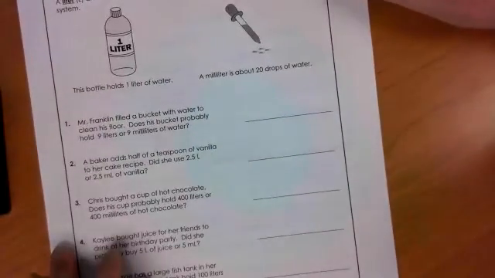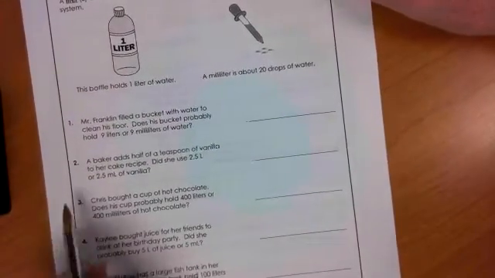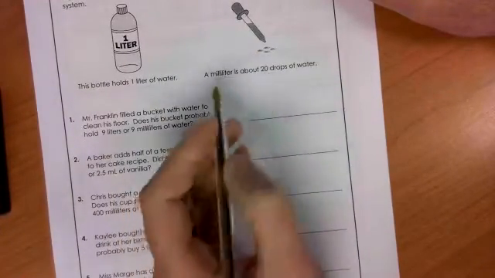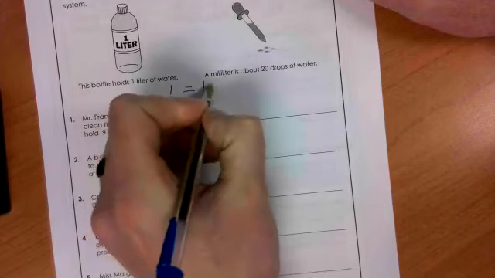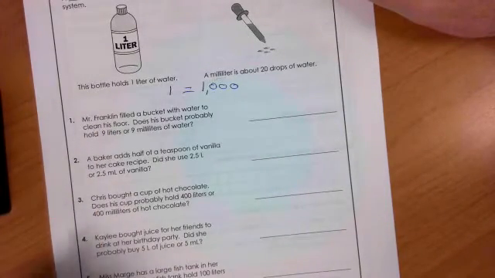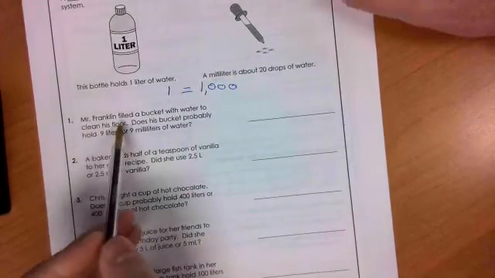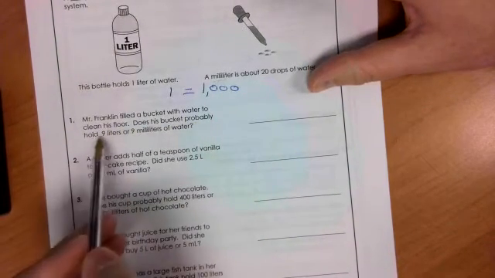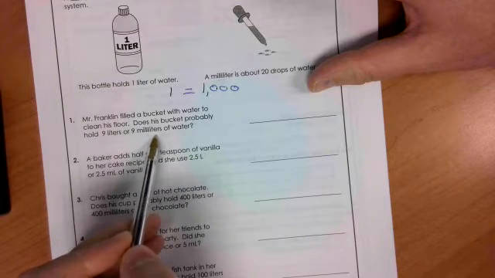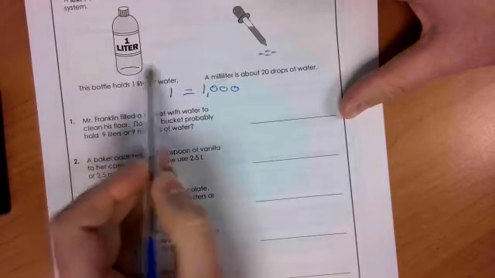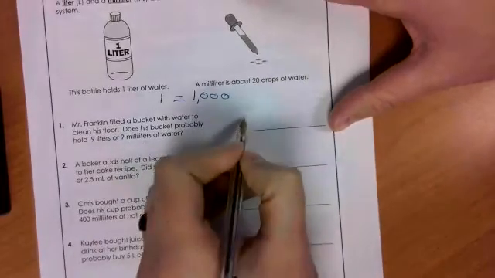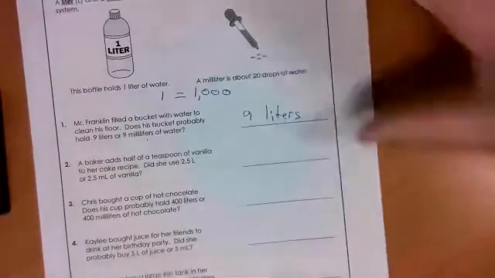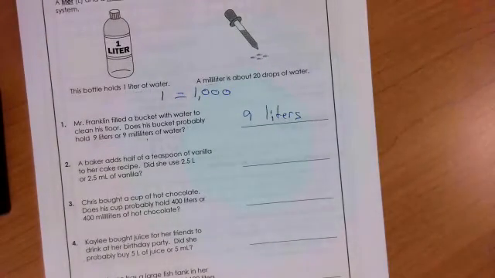Liters and milliliters. A milliliter is about 20 drops of water. Remember, 1 liter equals 1,000 milliliters. Okay? So let's just do number 1 really quick. Mr. Franklin filled a bucket with water to clean his floor. Does his bucket probably hold 9 liters or 9 milliliters? Remember, liters is this, milliliters is this. So which one would it be? It would be 9 liters. Okay, so finish that out, and I will have the answer key for this posted.